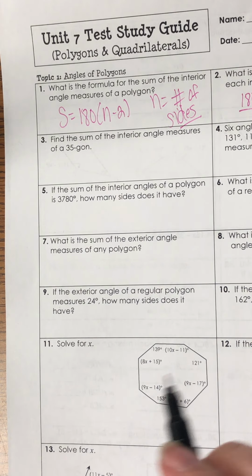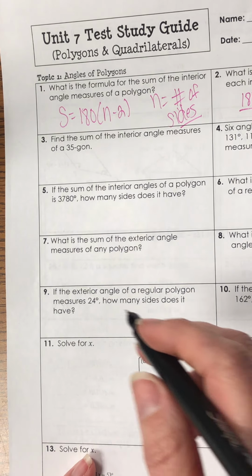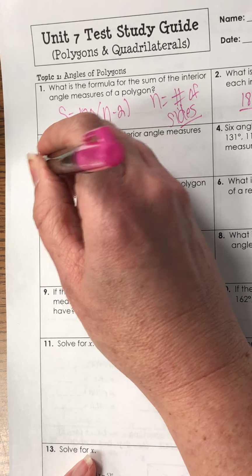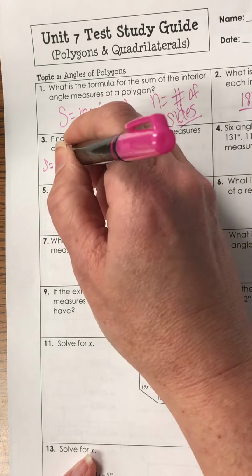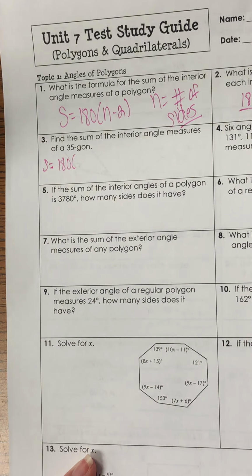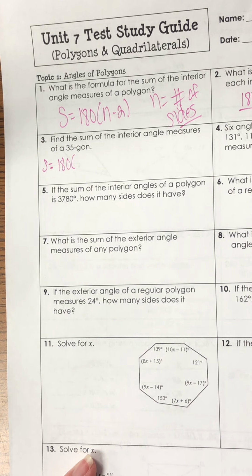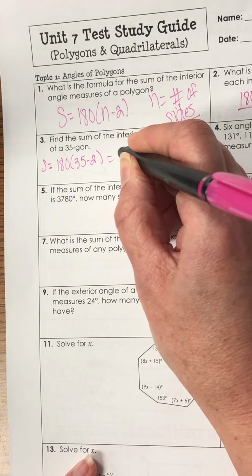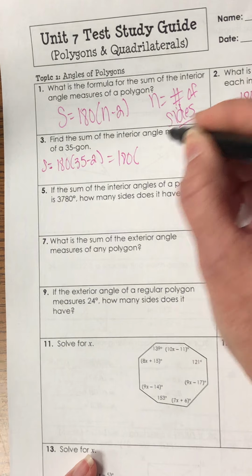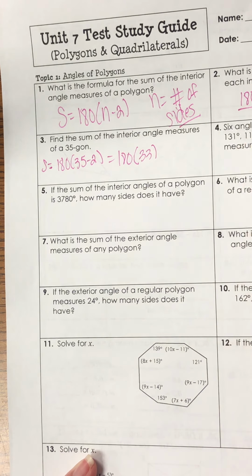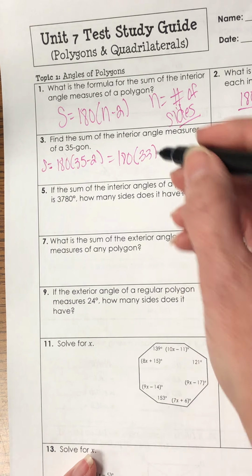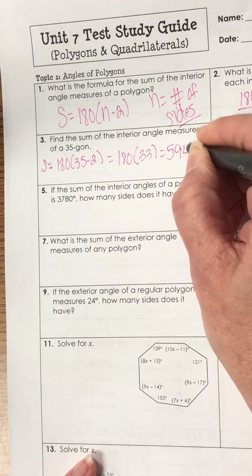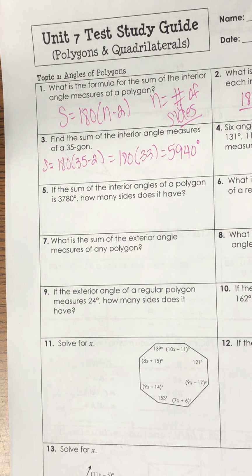Number 3, find the sum of the interior angle measures of a 35-sided polygon. So S is equal to 180 times n minus 2. Well, n is the number of sides, and we have 35 sides. So we'll have 180 times 35 minus 2, which is 33. If you multiply 180 times 33, you're going to get 5,940 degrees for the sum of your interior angles.